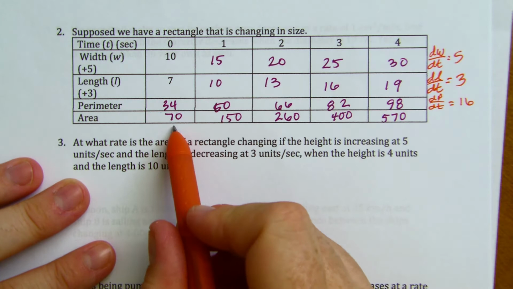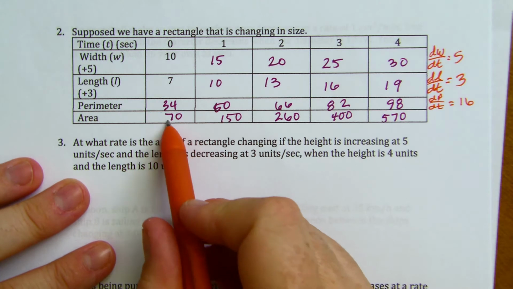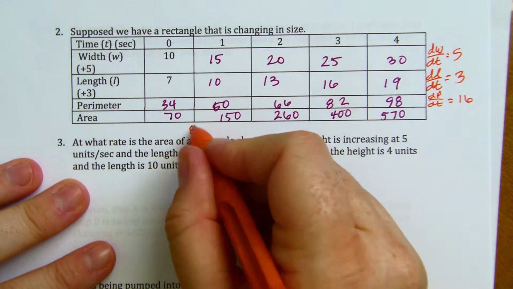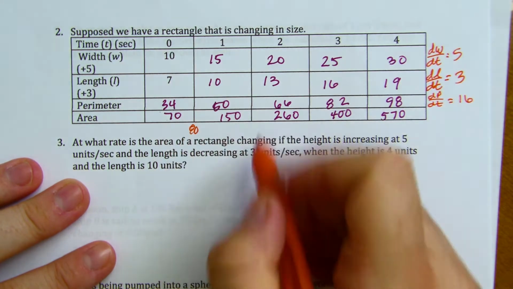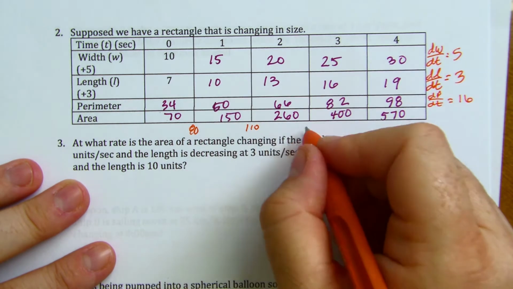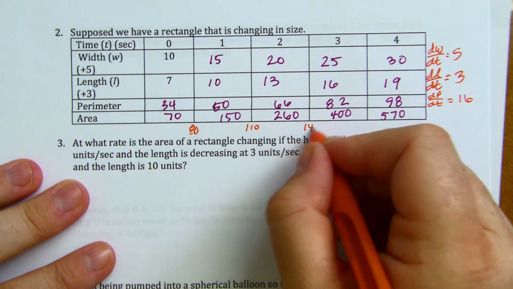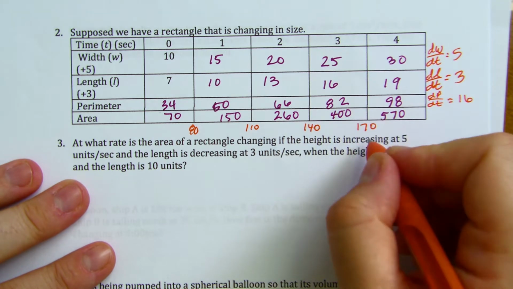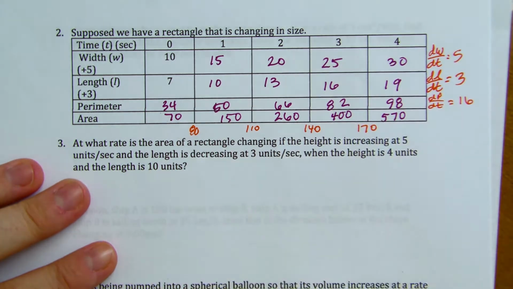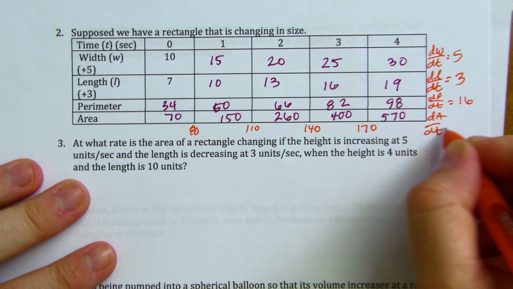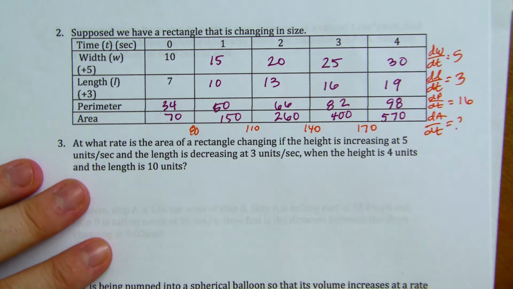Is the same thing happening with my area? From 70 to 150, that's increasing by 80. From 150 to 260, that's increasing by 110. From 260 to 400, that's increasing by 140. From 400 to 570, that's increasing by 170. So it's clearly not increasing at a constant rate. So dA/dt is not a constant.